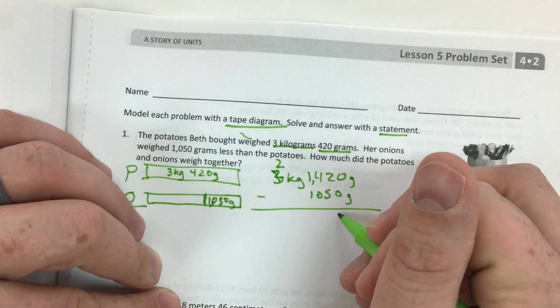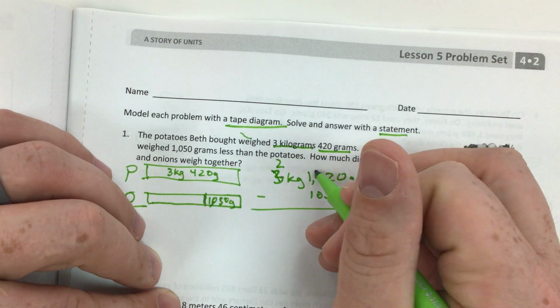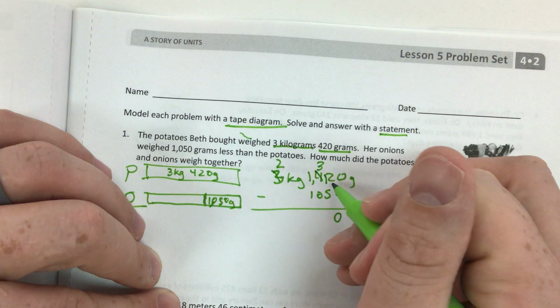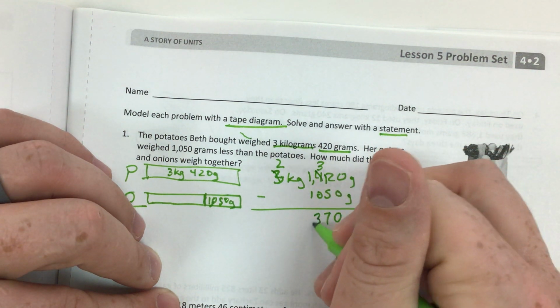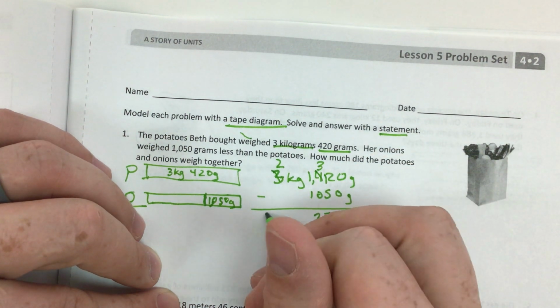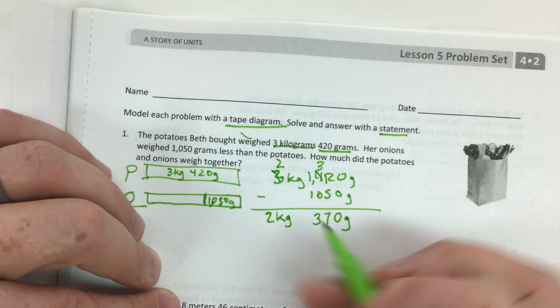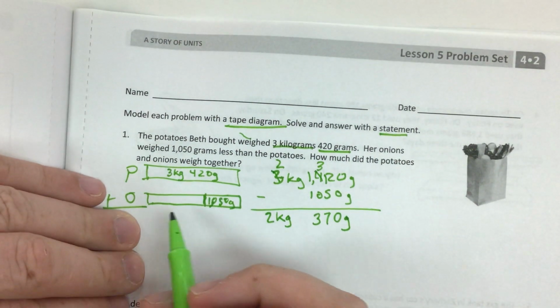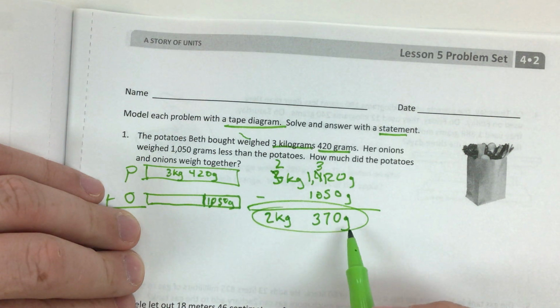0 minus 0 is 0. 2 minus 5 I can't do, so I'm going to borrow. 12 minus 5 is 7. 3 minus 0 is 3. 1 minus 1 is 0. 2 minus nothing is 2, so the answer for the amount of onions, and that's key, the amount of onions is 2 kilograms, 370 grams.